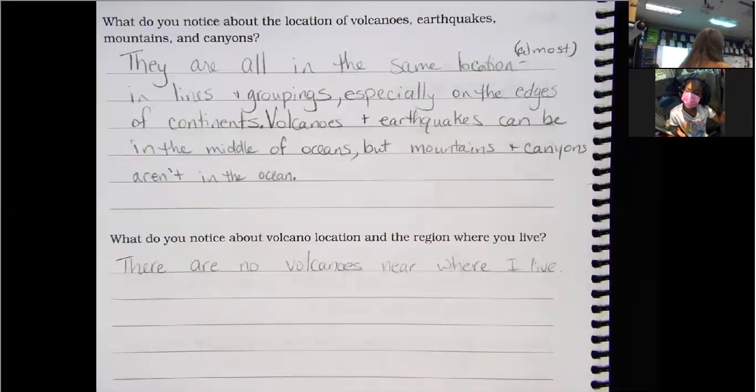Patterns in Earth's features that we have investigated. Volcanoes, what about them? No, patterns. Volcanoes and earthquakes can both be in the middle of oceans, or where else can they be? On the coast of what? Continents, okay. What about mountains? Where are they? In the middle of what? Continents, or where else can they be? On the edge of continents.